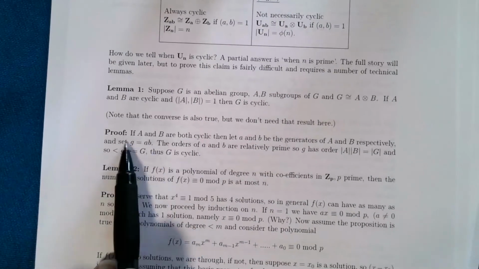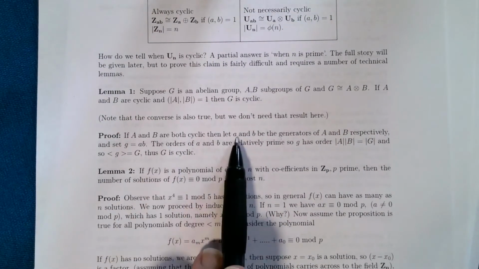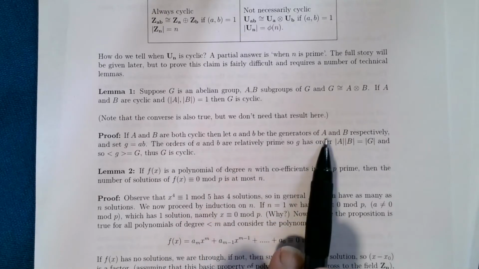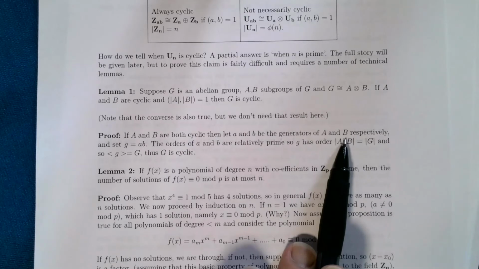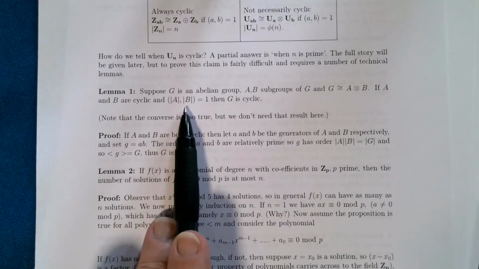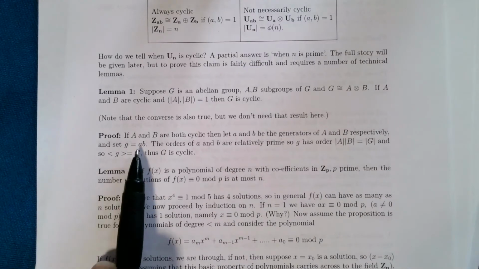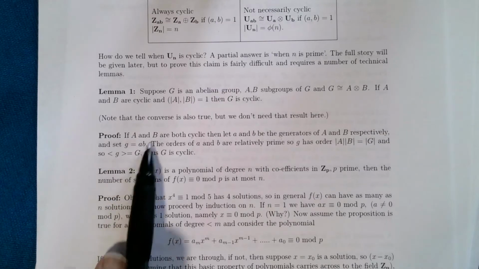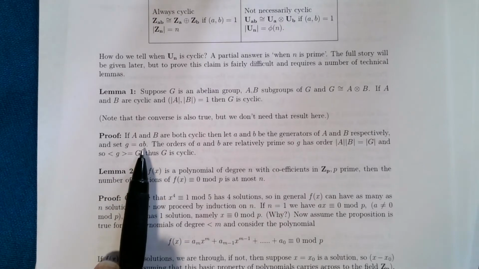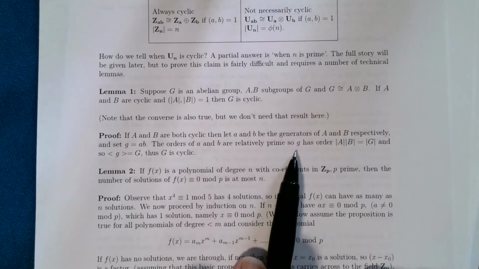So if A and B are both cyclic, then we're going to let little a and little b be the generators of capital A and capital B respectively. So we're assuming A and B are cyclic, and we're assuming that the GCD of the number of elements is 1. Then I'm going to put this little g to be the product of these two generators, because if a generates capital A and b generates capital B, then the obvious choice for a generator for the group G is to take their product.